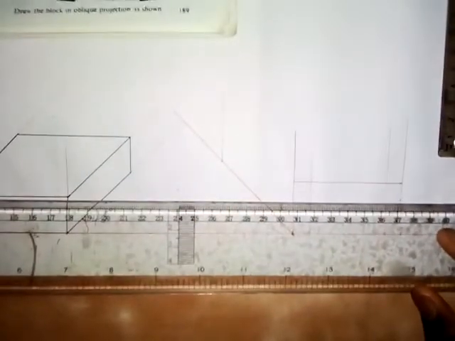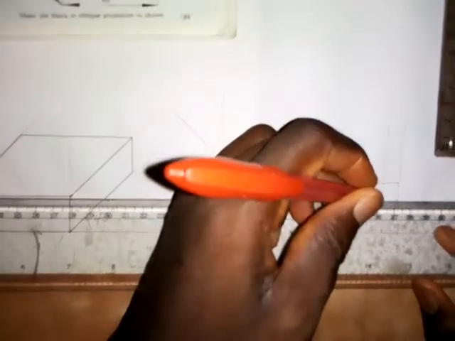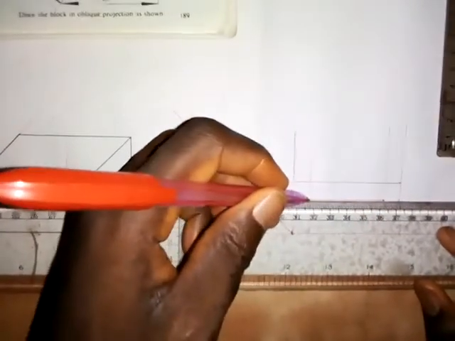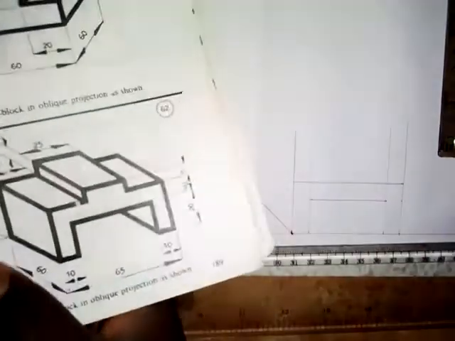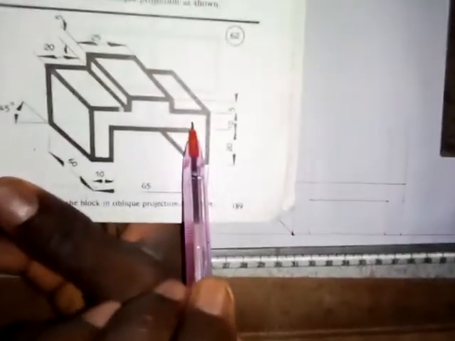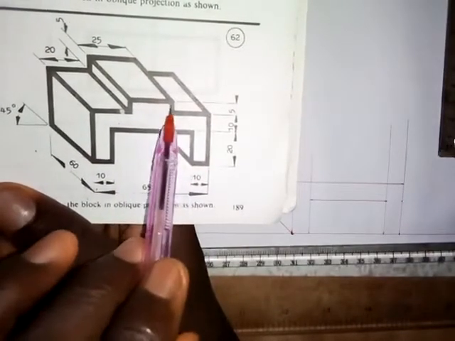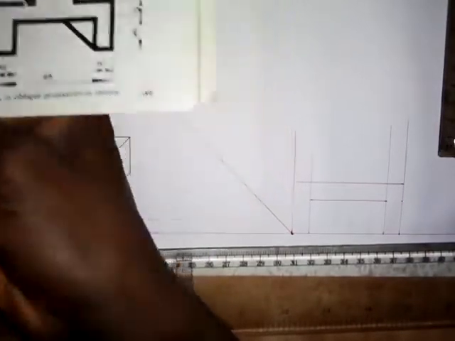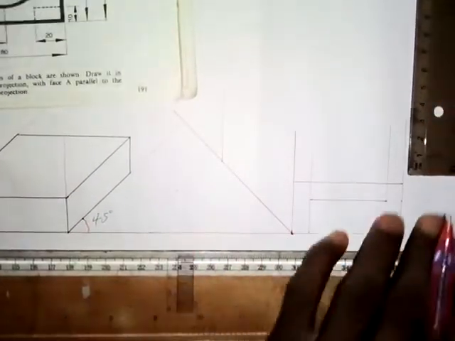Then from this point, I will draw this line. So what I've done here is that I've gotten this face, and I've gotten this face from here to here. So I need to bring out this one, so I come to this point.